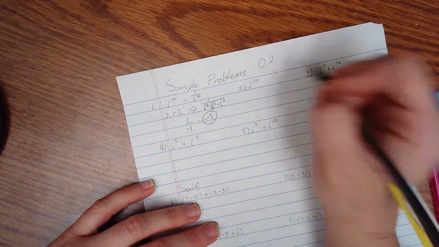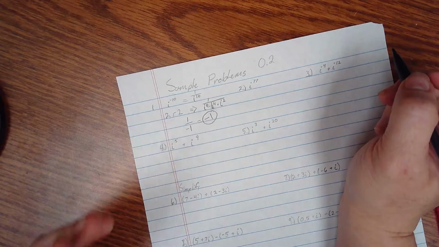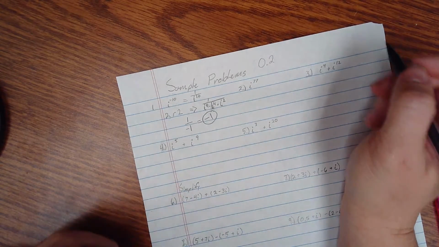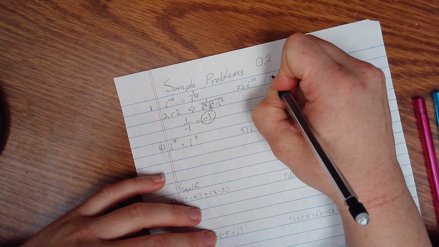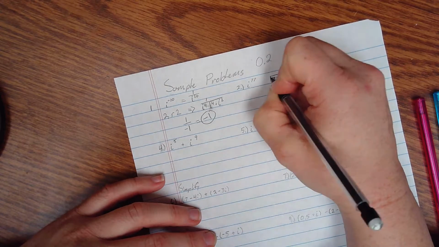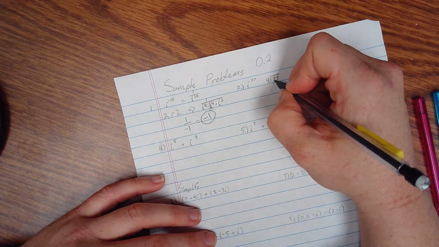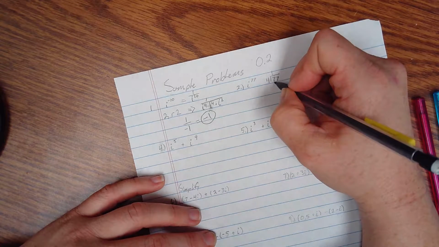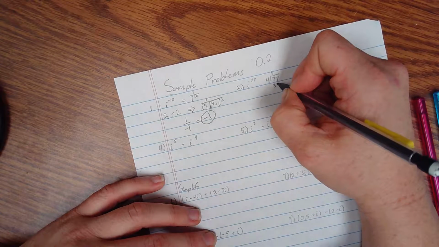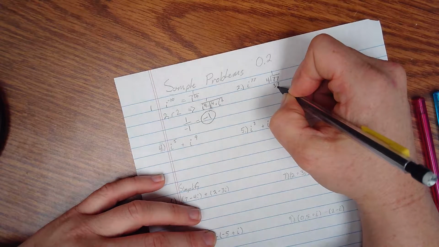i to the 77. Again, I need to find out how many times 4 goes into 77. So, dividing 77 by 4. 4 goes into 7 one time, leaving 3. Then 4 goes into 37, because this would leave 3 on here. So 4 goes into 37 9 times.